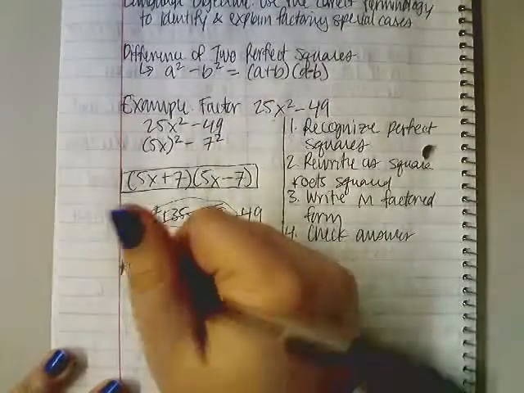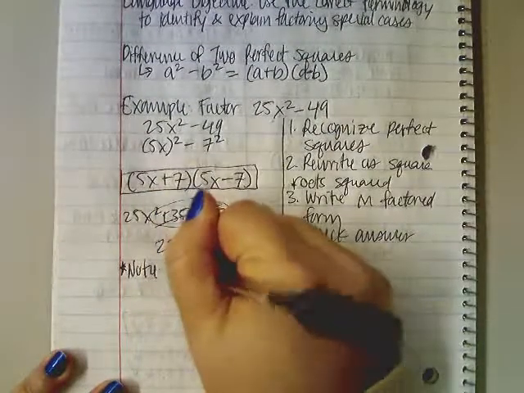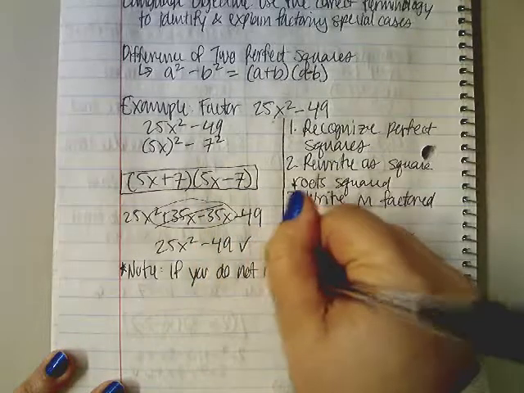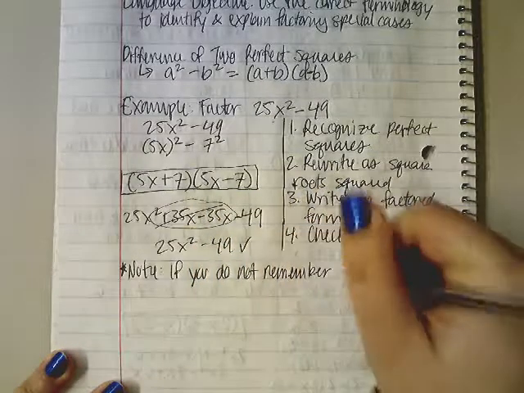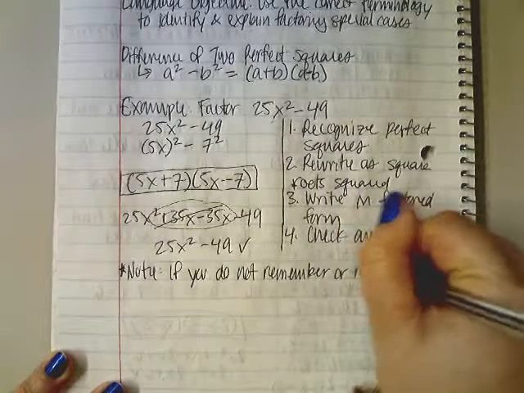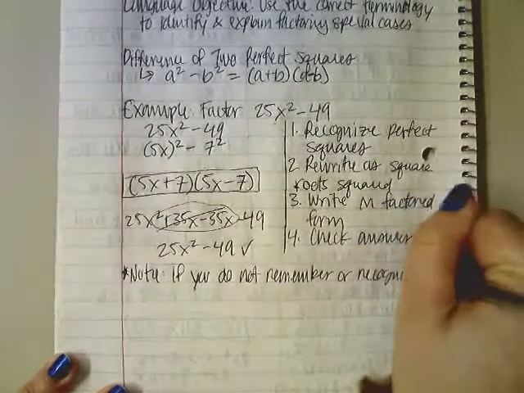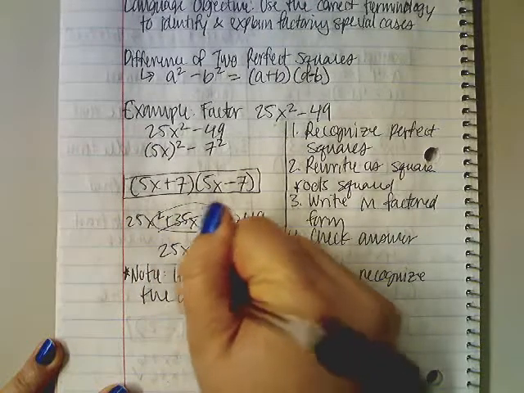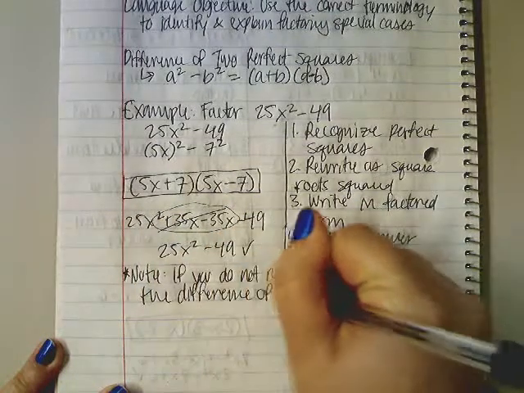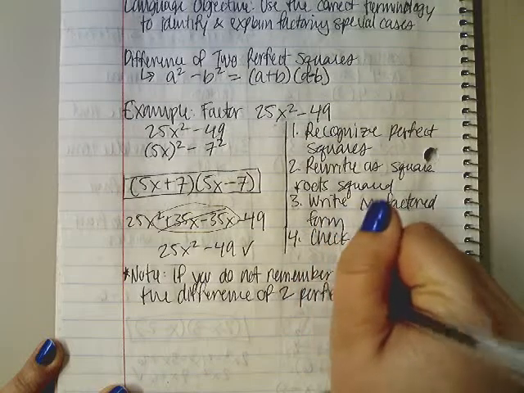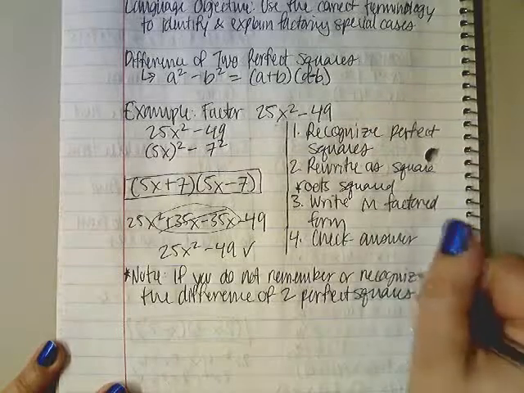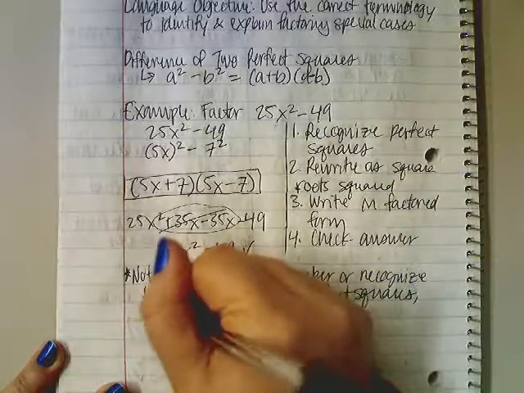So we can note, if you do not remember or recognize the difference of two perfect squares, you can still factor as if b were 0.